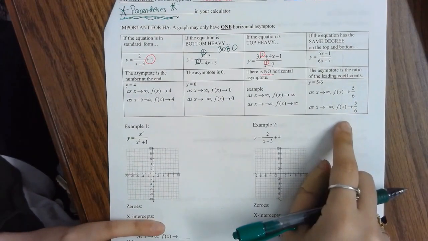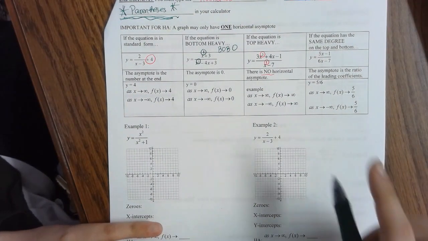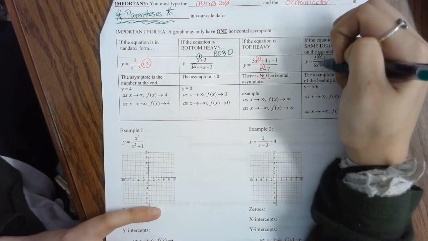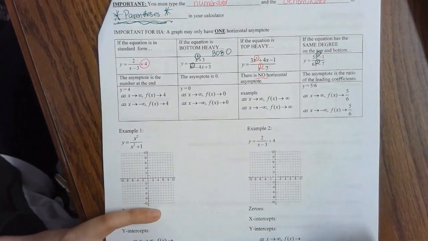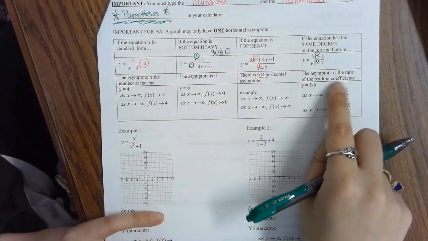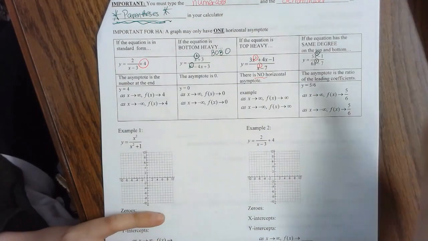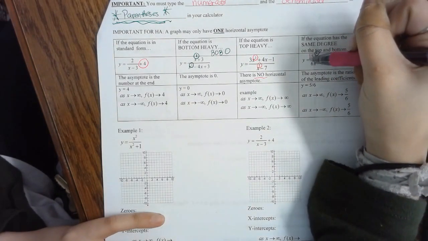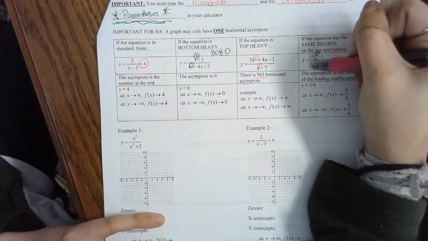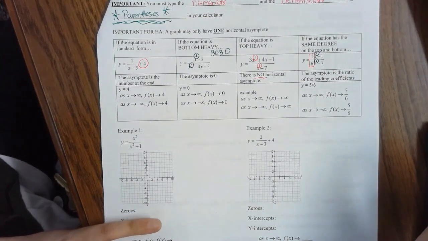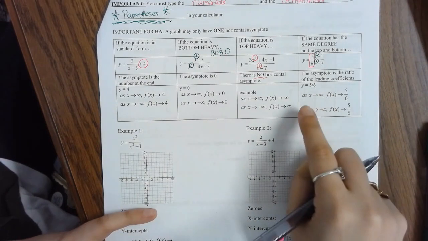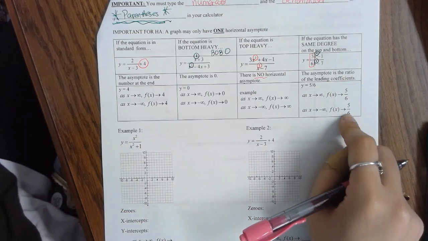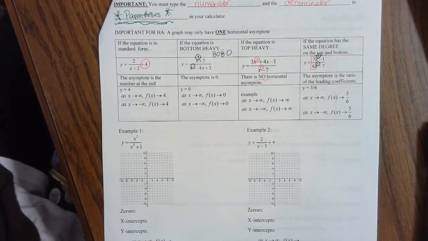The last case: we had bottom heavy, we had top heavy, something added on the side, but what if the highest degrees are the same on the top and bottom? Here the highest degree is 1 on top, and 1 on the bottom. When that happens, we take the leading coefficients, which just means you take the numbers in front. In front of x to the first is a 5, and on the bottom is a 6. So we take those, and it becomes a fraction, 5 over 6. So the horizontal asymptote, the end behavior, is 5 over 6. We'll see some examples in a second.